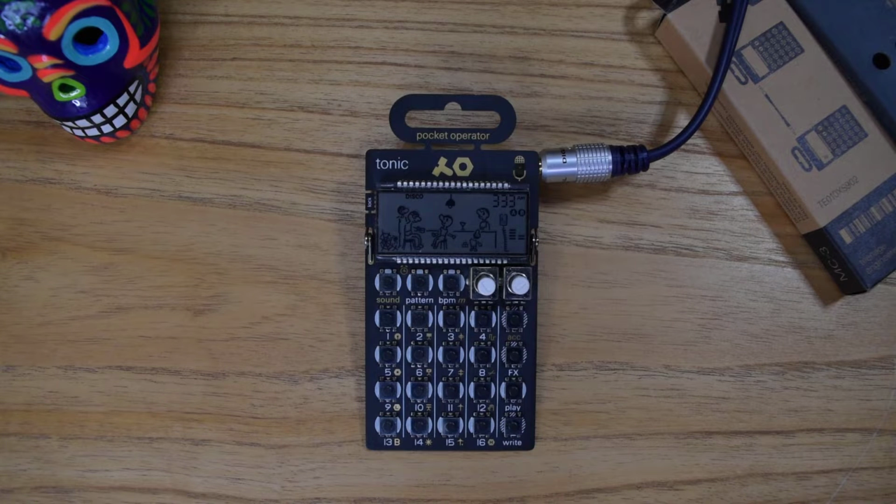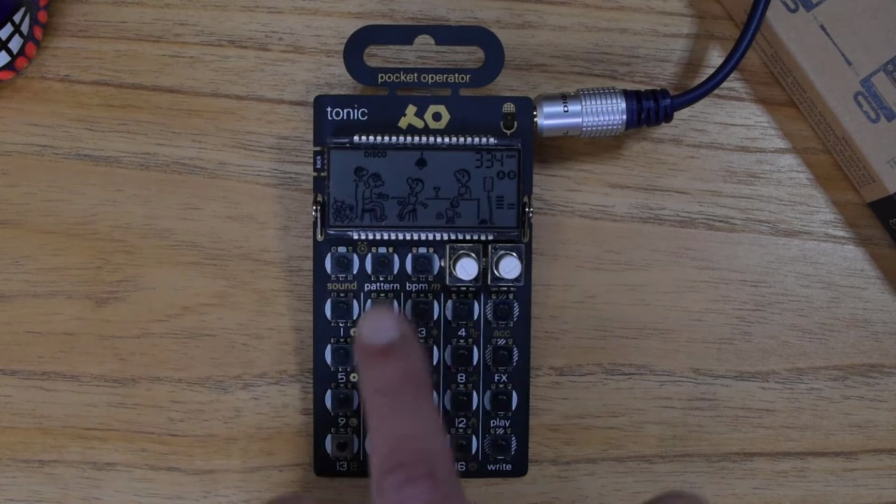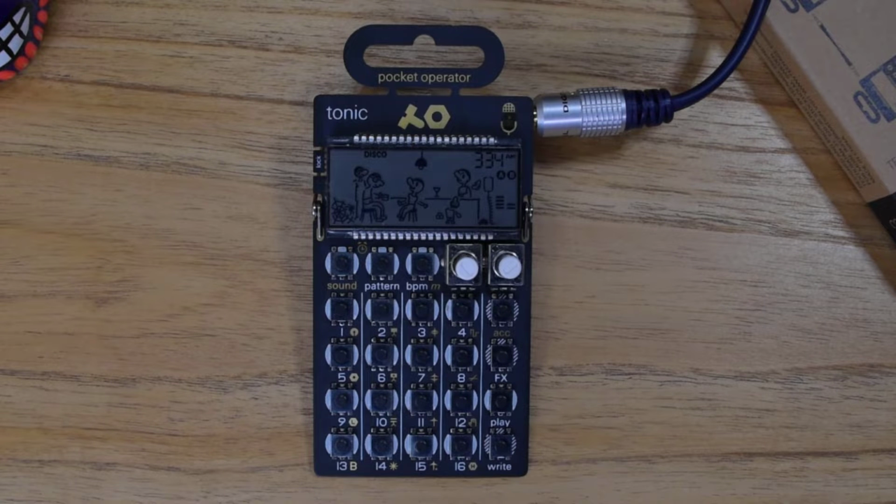Now, there are two things that you really need to know, which are the voices and the choking. So this device has 4 different channels. As you can see, the layout is a little bit different from the other POs. You have one channel from top to bottom right here. This one is going to be the second channel, third channel, and then fourth channel. And in terms of voices, this can play up to 4 different voices per step.